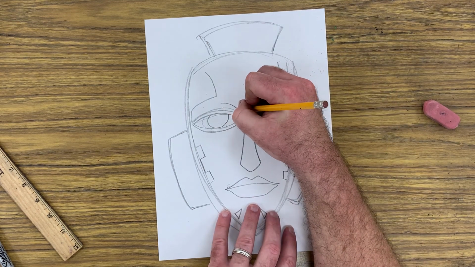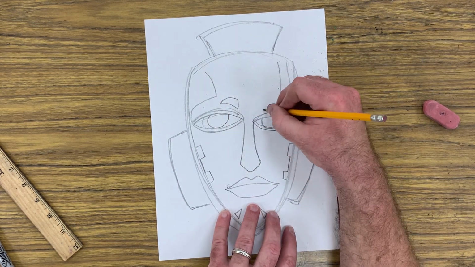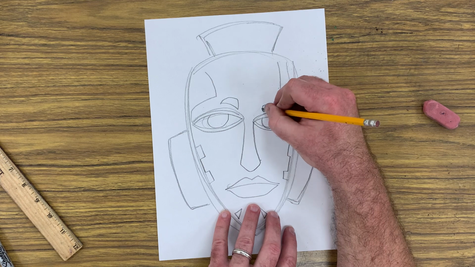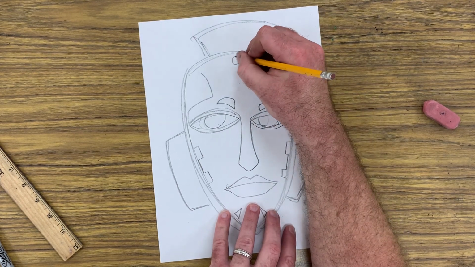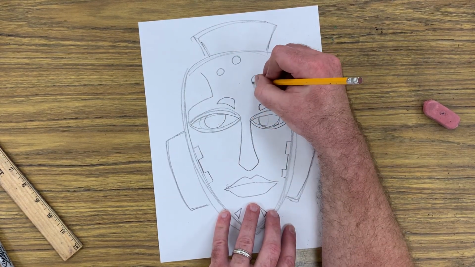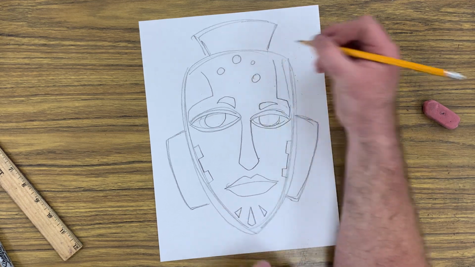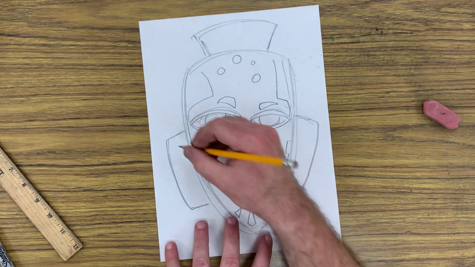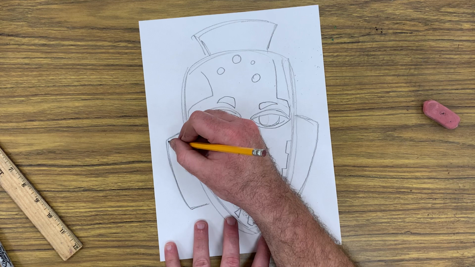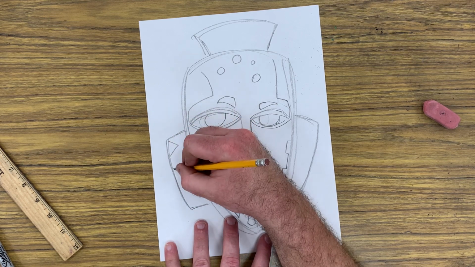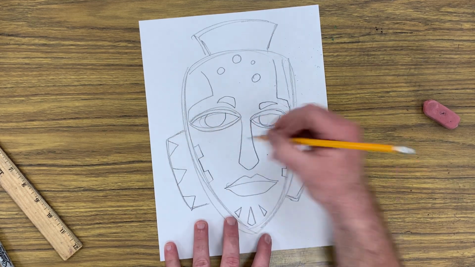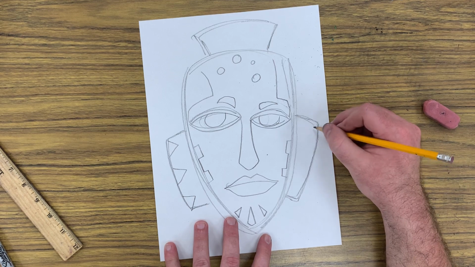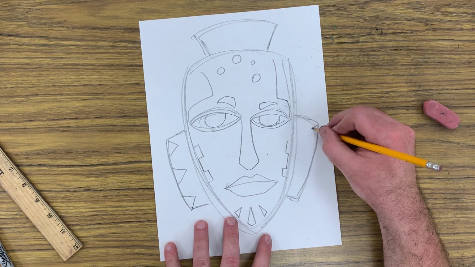Okay. And like I said, I'm just being a little bit creative. I don't want to put too much detail because, like I said, we have to color and paint, and that would just be more that we have to do.